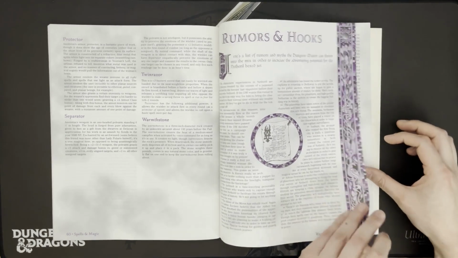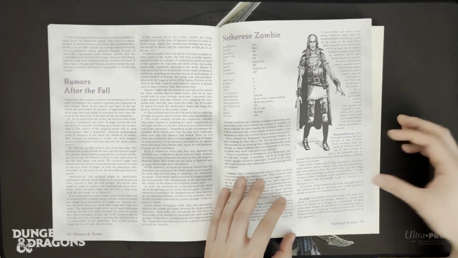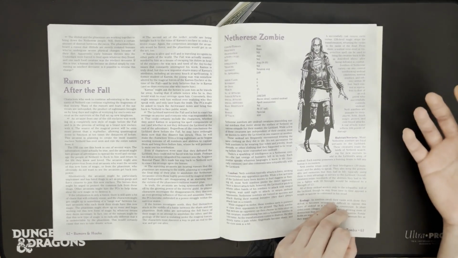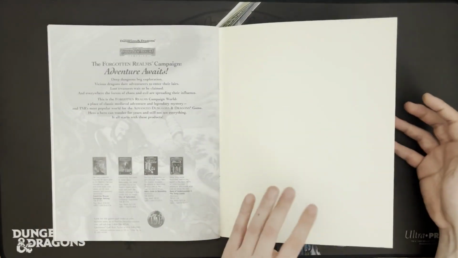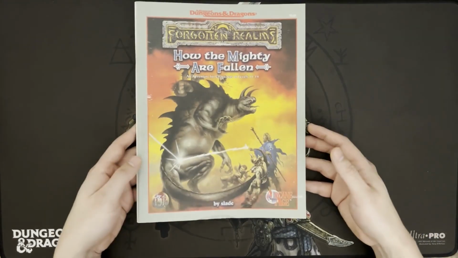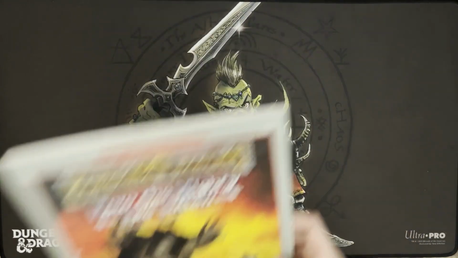So towards the end of the book, you have some rumors and quest hooks, and then a monster entry for the Netheril zombie. So that was How the Mighty Are Fallen.